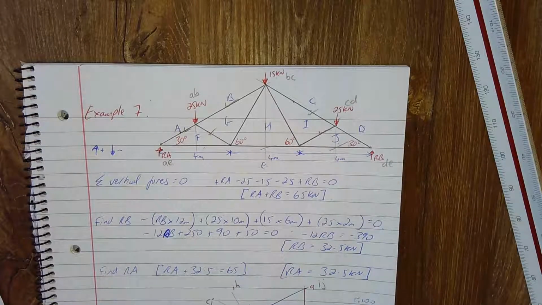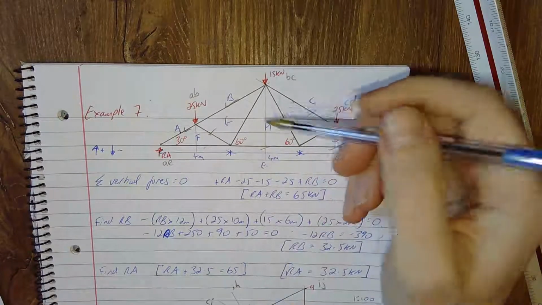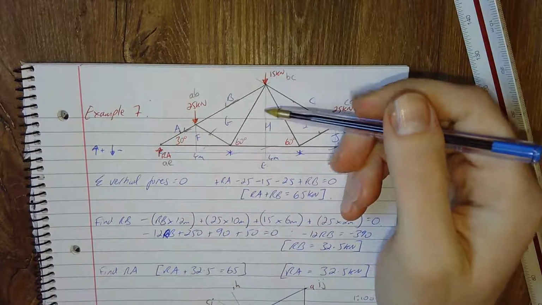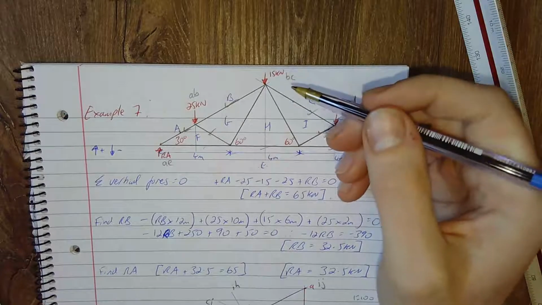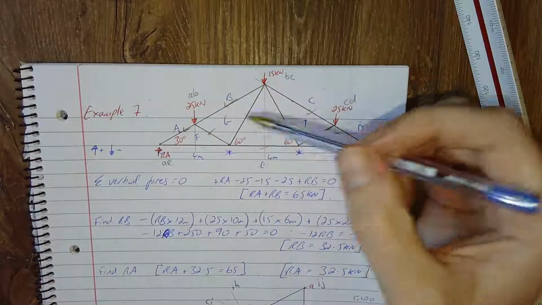Okay, so in this part we're going to label the ties and struts. So I'll do this in blue. What I'll do is just label them here on the space diagram. In an exam, what you could do is sketch it out again, just so it's a bit clearer. But I'm going to mark these up with ties and struts.